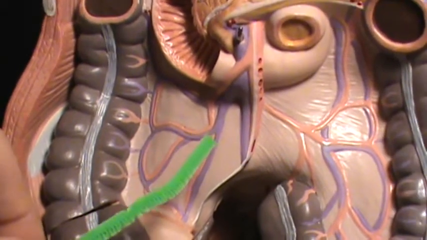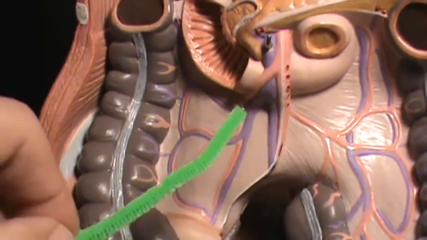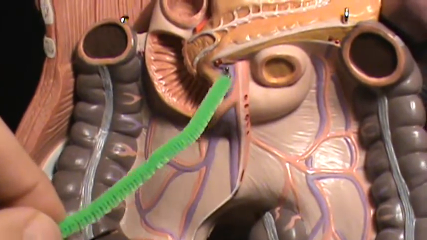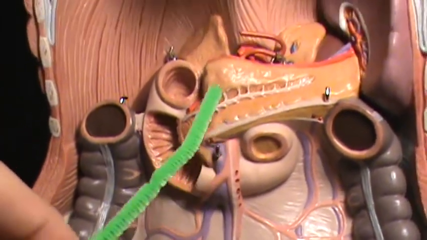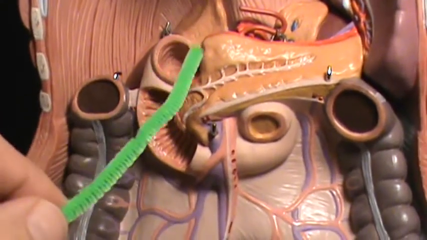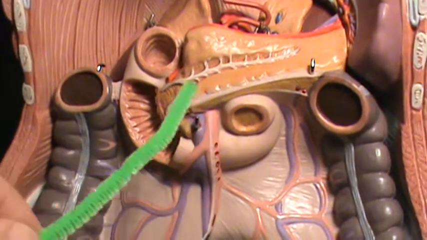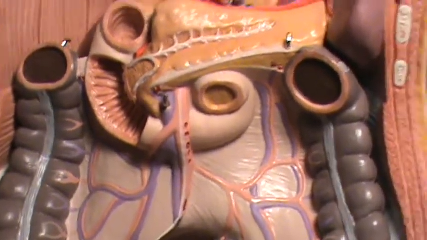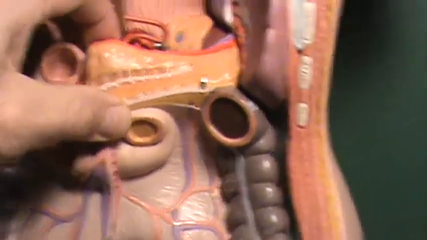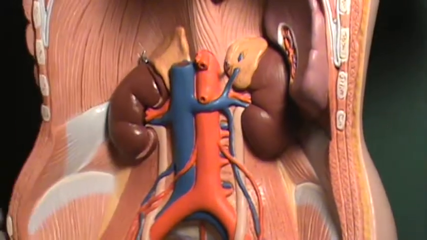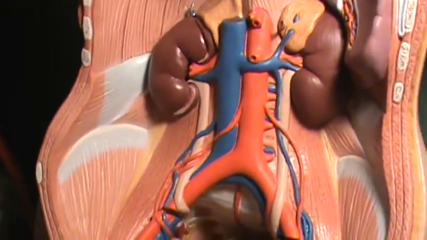If we track up the superior mesenteric veins, we see they all join into one big superior mesenteric vein that's going to eventually become the hepatic portal vein that will go up into the liver, but we don't see that quite here because the pancreas is in the way. Now if I take off the pancreas and the colon, we see what's left underneath there.